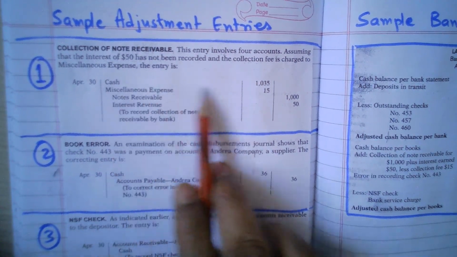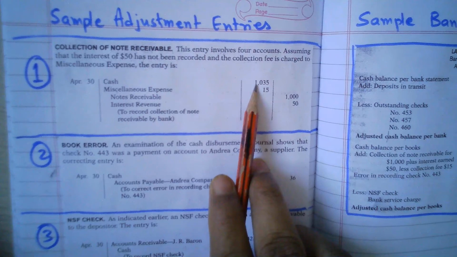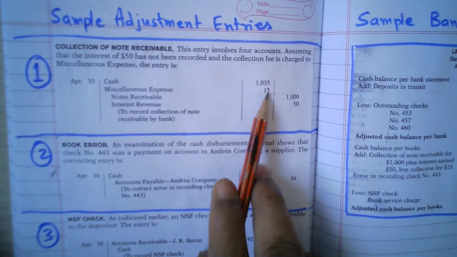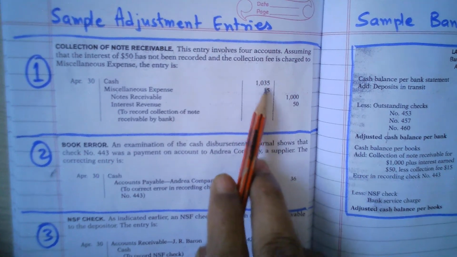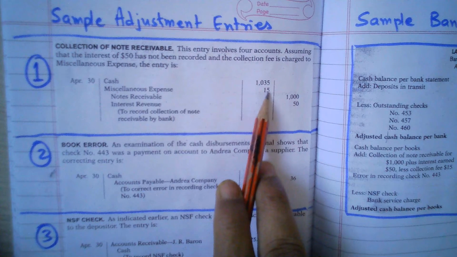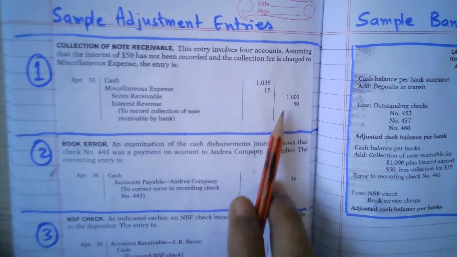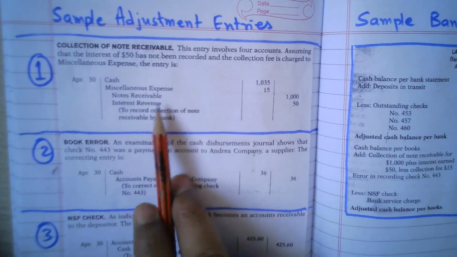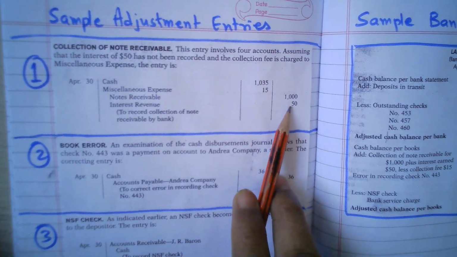So cash has been increased by 1035, and expenses have been increased by 15. Actually cash received was 1050, but then some expenses are also there, so expenses are debited. Meanwhile on the credit side, notes receivable will be credited by 1000 and interest revenue will be credited by 50.